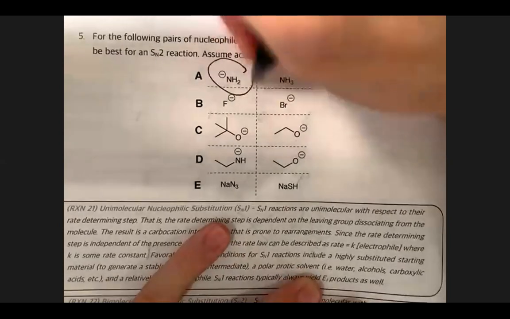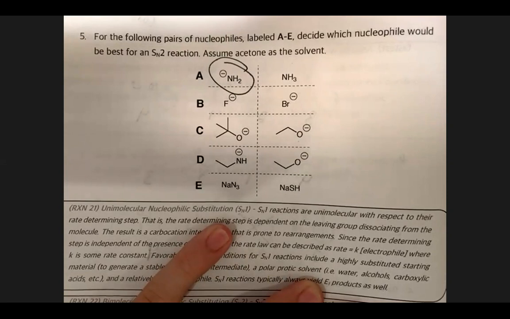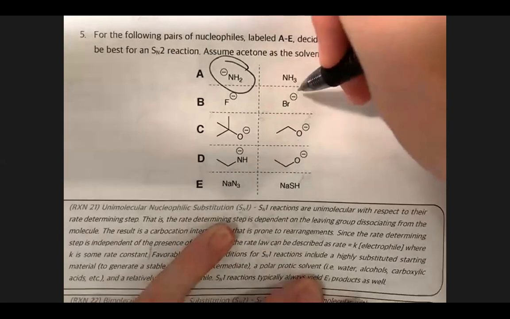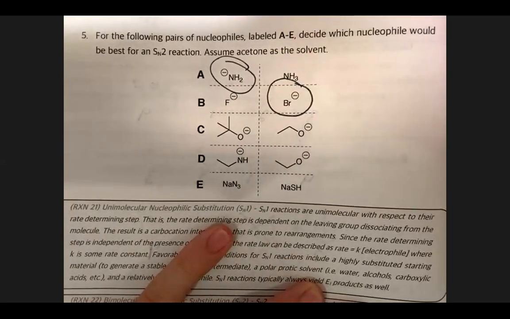So no thinking, that one. Fluoride and bromide: remember, fluoride is really tiny, really electronegative, and doesn't want to give off its electrons. It's very high up in the periodic table. Bromide is a little further down, less electronegative, more capable of donating those electrons.